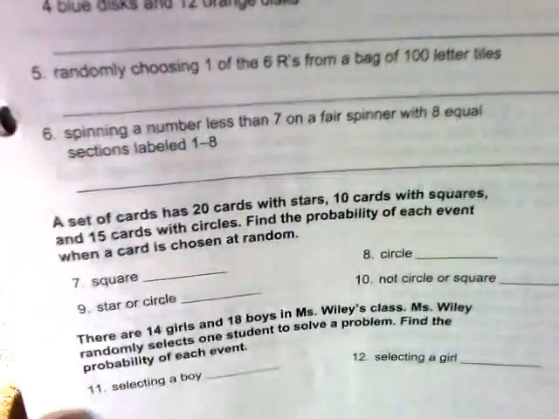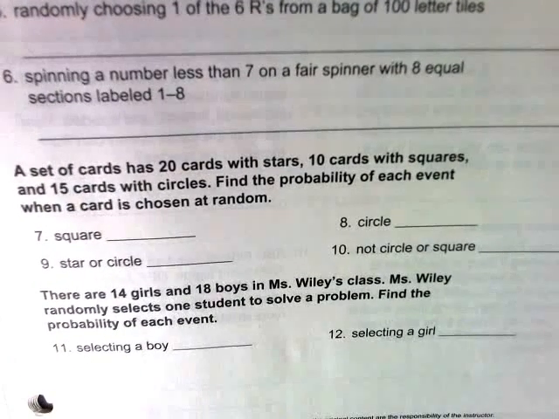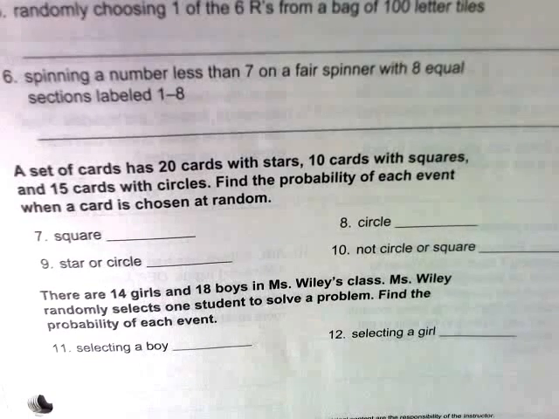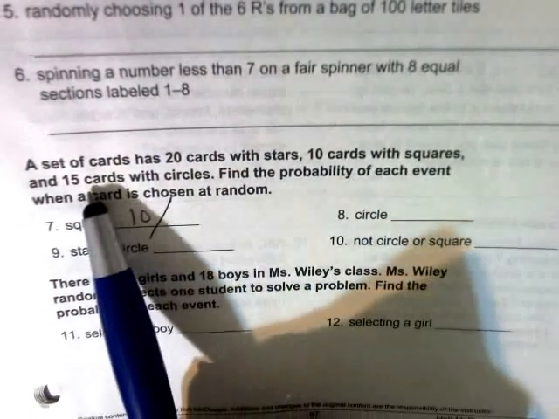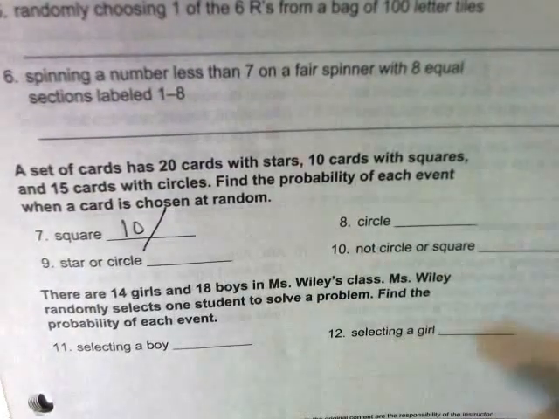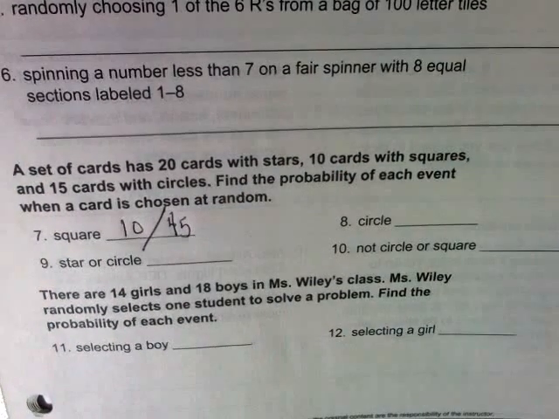All right, let's go ahead and take a look at a couple questions at the bottom of the page, number 7 and 8. A set of cards has 20 cards with stars, 10 with squares, and 15 with circles. Find the probability of each event when a card is chosen at random. So they're asking me to find the probability of picking a square. Well, there's 10 squares, so we know the top of my fraction is going to be a 10. And we're going to compare that to how many total cards there are. Well, there's 20 stars, 10 squares, and 15 circles. We're going to add that up, and that's going to give me 45. So there's a 10 out of 45 chance of pulling a square.